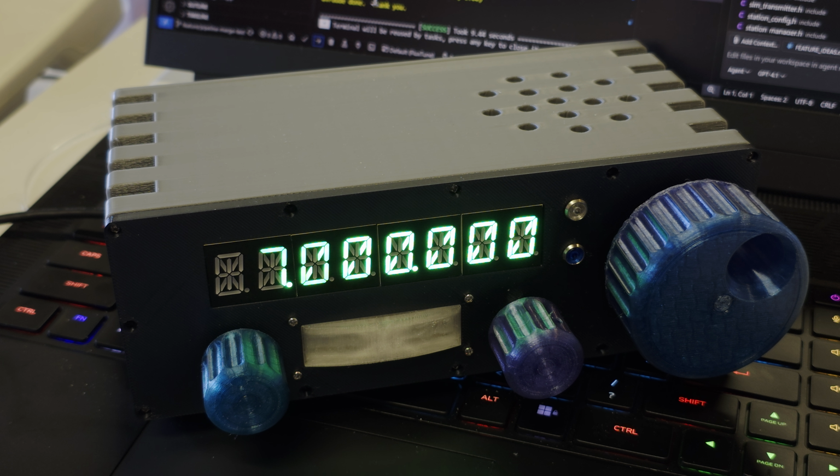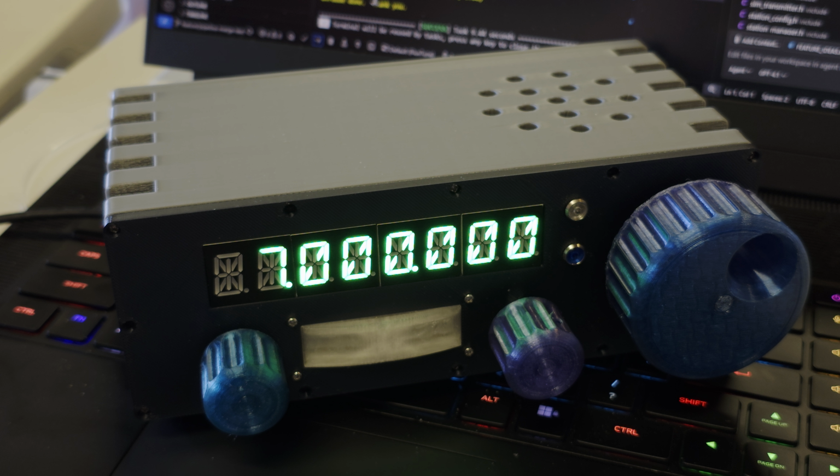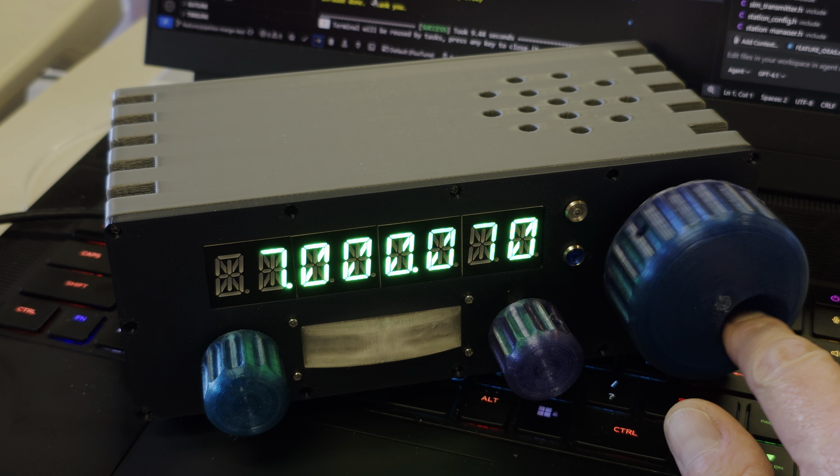A development update on the FluxTune artificial radio. I've implemented a lot of features. We're looking at the simulated 40-meter band. Let me begin tuning up the dial.